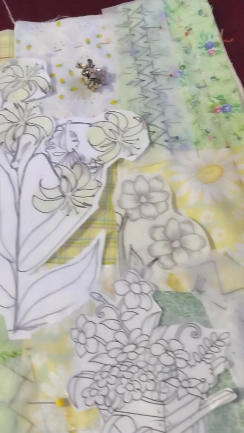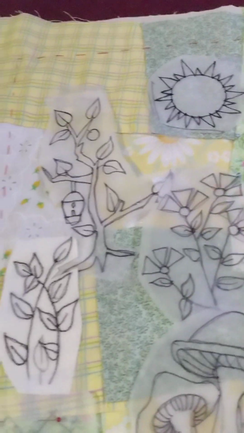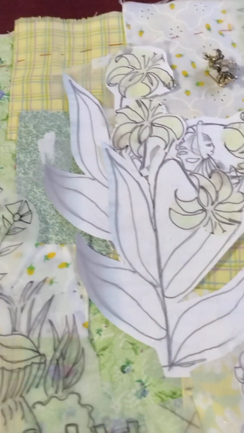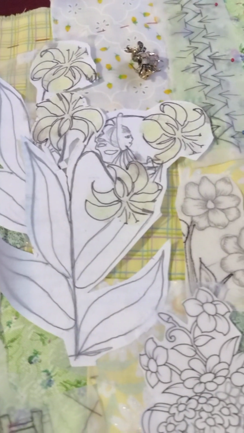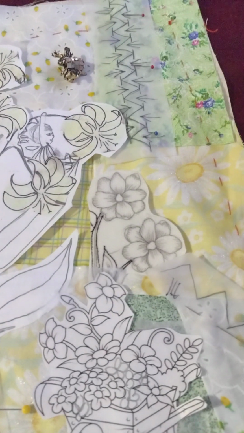So now that I've got this all done, I take a picture of it to put in my book so I can see where to lay my designs after I've got them all printed onto my stick and stitch. And this just gives me a complete layout of my design.